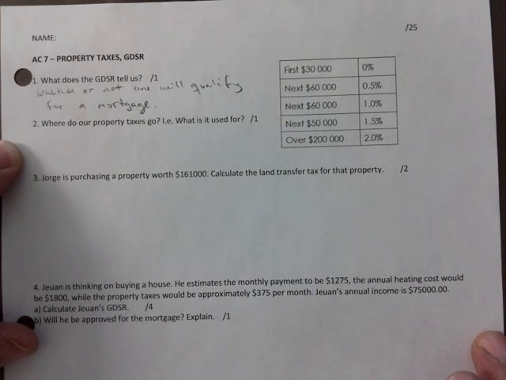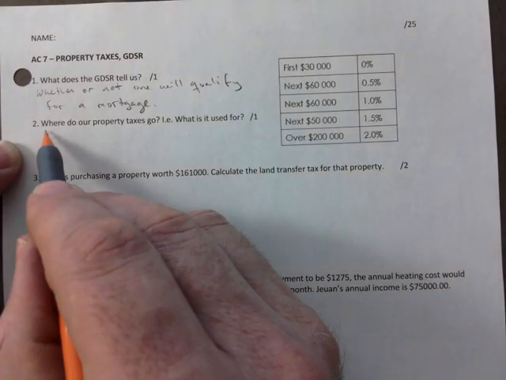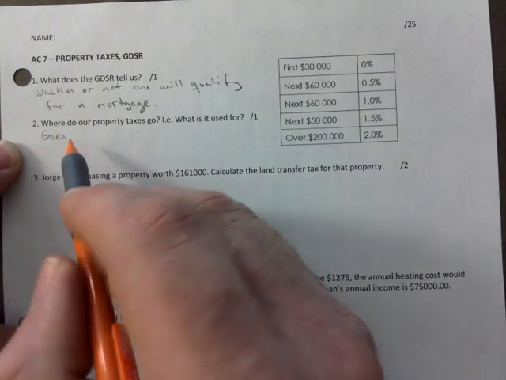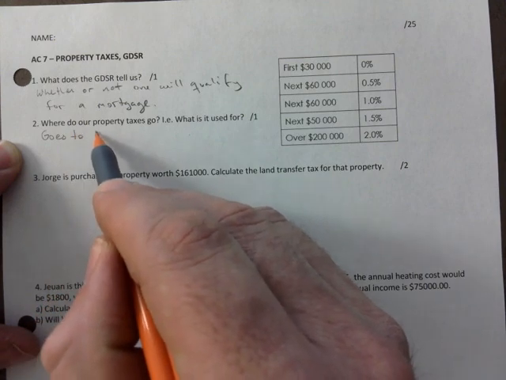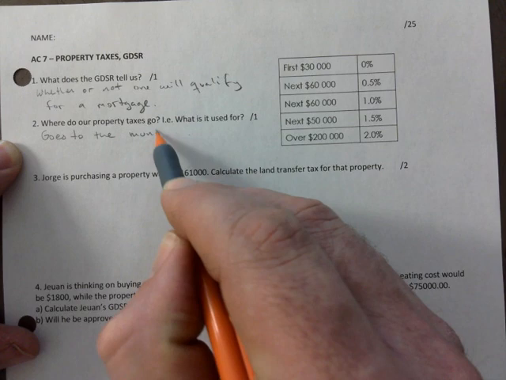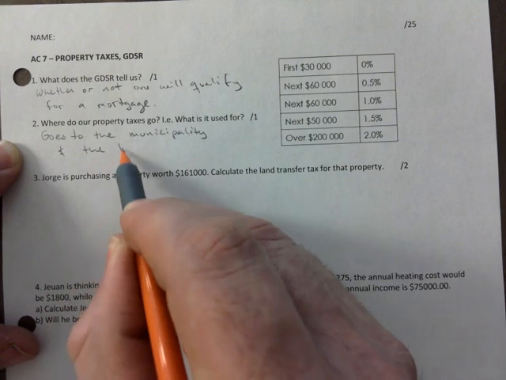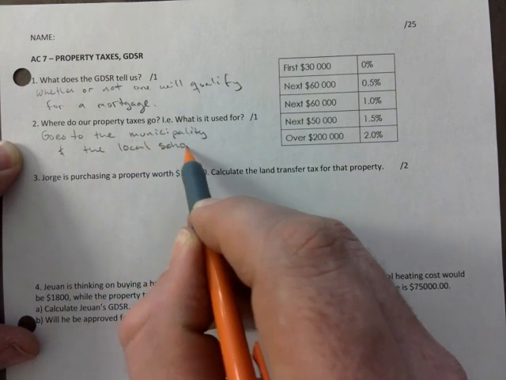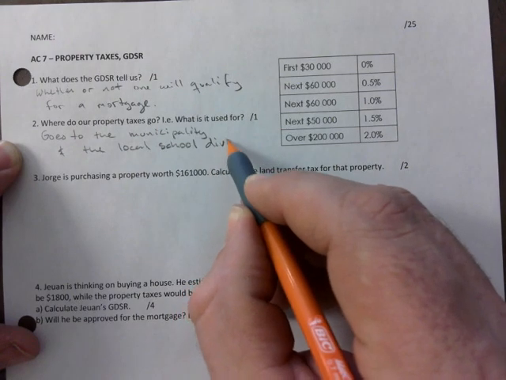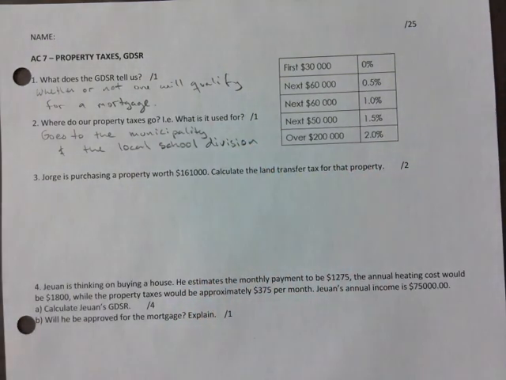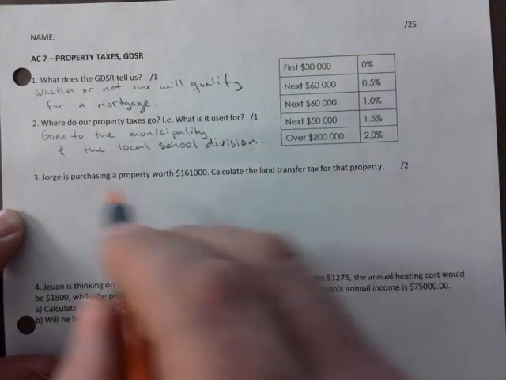Where do your property taxes go? What is it used for? Goes to the government, right? Goes to the municipality and the local school division. Did you say government? You probably said government, right? Yeah, if you say government, for today, public services.